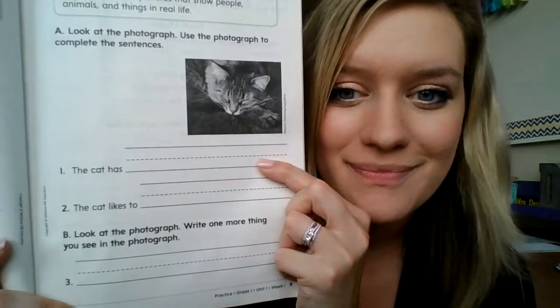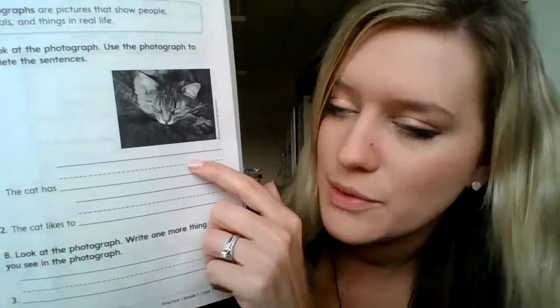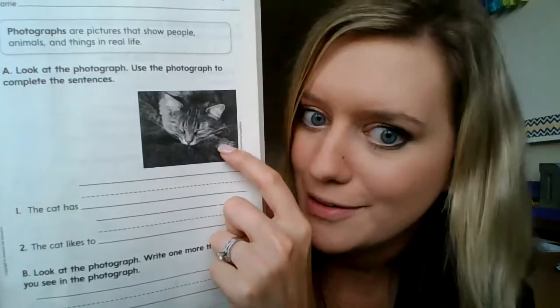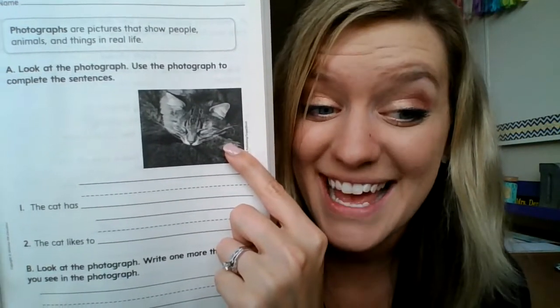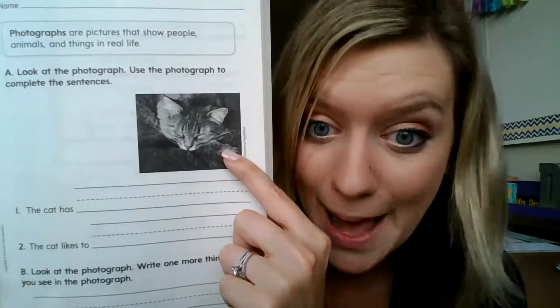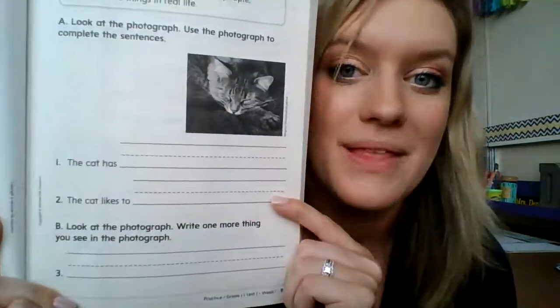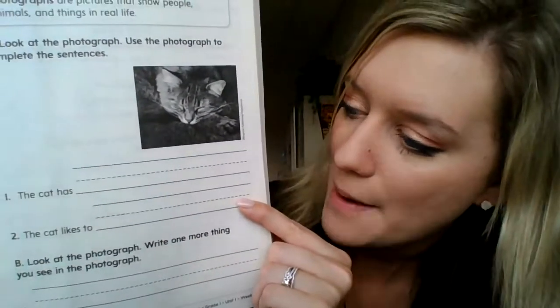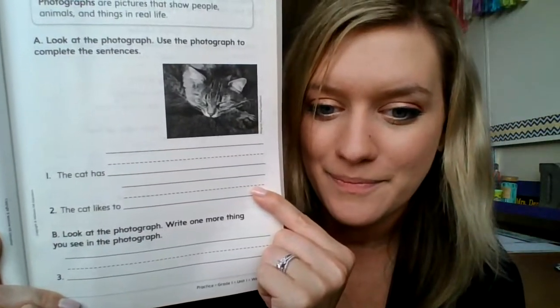Okay. All right, number 2 says the cat likes to what? Well, don't we all like to do this? What's that cat liking to do right now? That cat likes to take a nap. So right down here, we should put the cat likes to take a nap. Maybe you want to say maybe they want to take a quiet nap or a cozy nap. But I want you to write that the cat likes to take a nap.